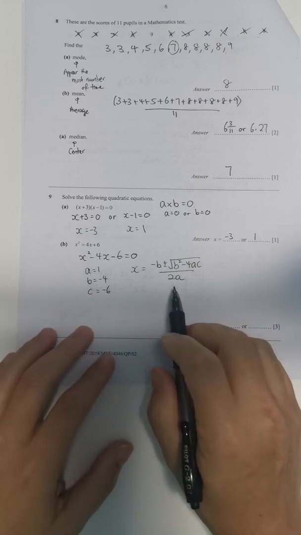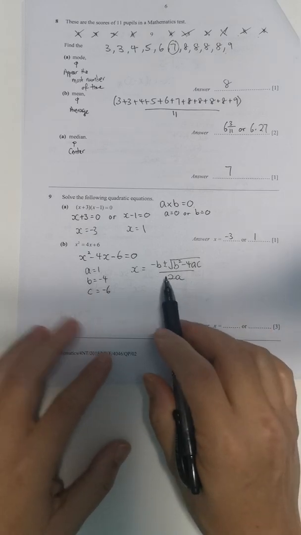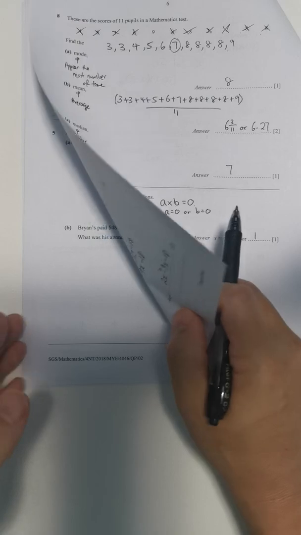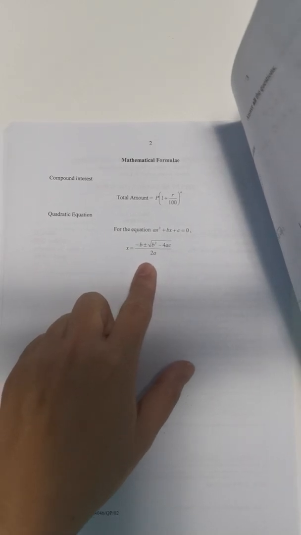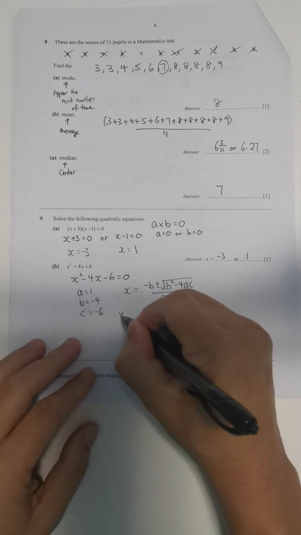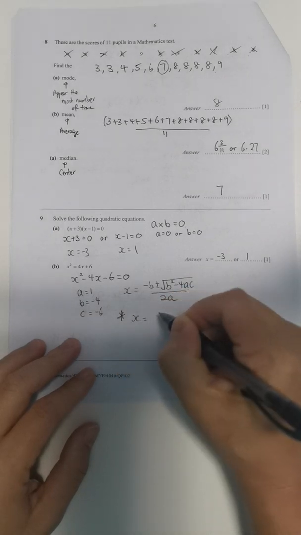After you have written down your formula, please check the second page to make sure you don't remember the formula wrongly. You can find the quadratic formula on the second page. Now this is very important, you need to show this step.